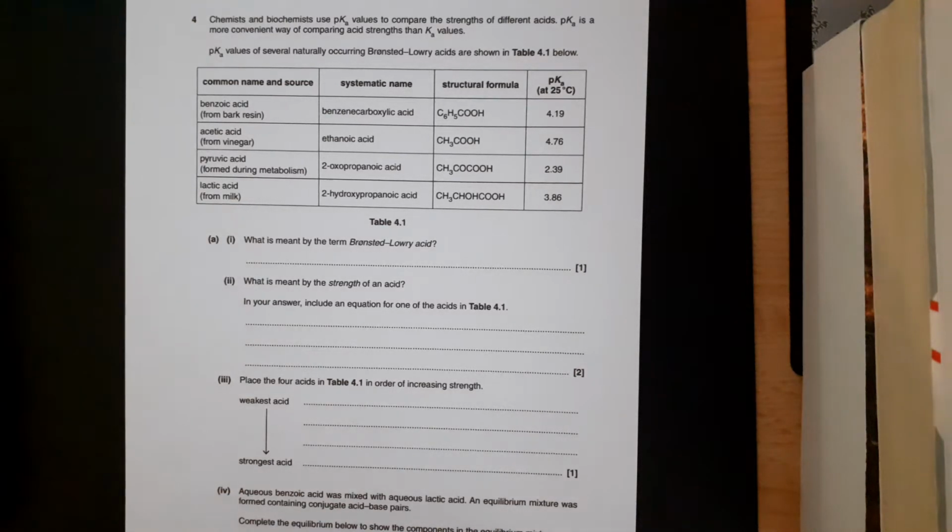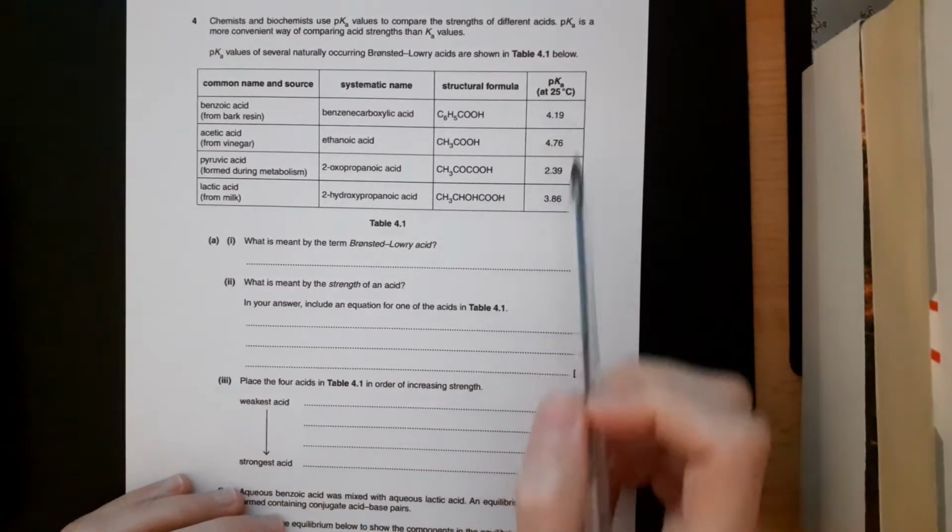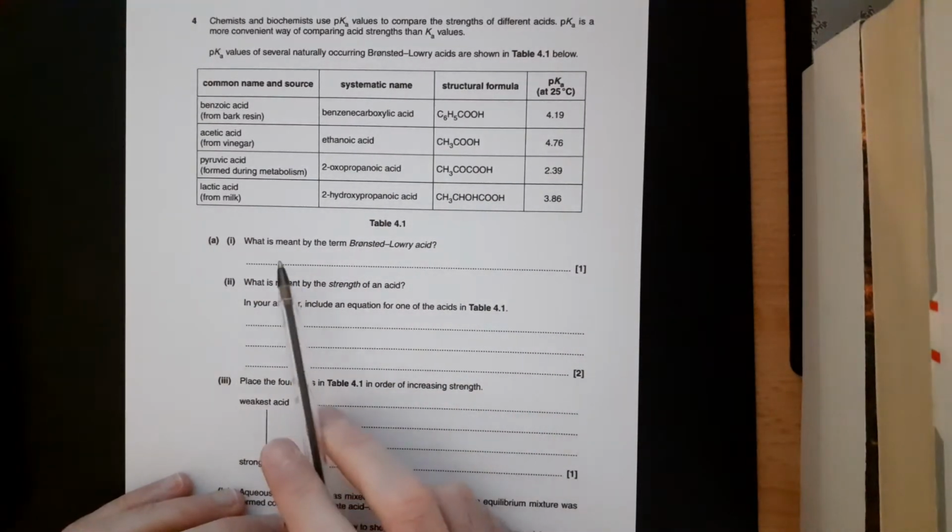Hi everyone, and welcome to the first of 4 videos going through some past exam questions on the topic of acids and Ka. So this first question here, we've got lots of information about different acids, formulas, pKa values and all sorts. But it starts off nice and easy.